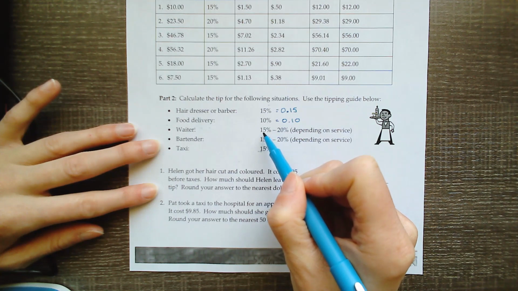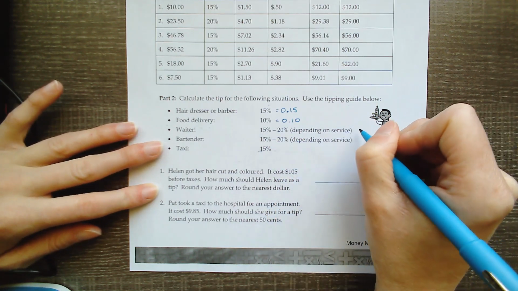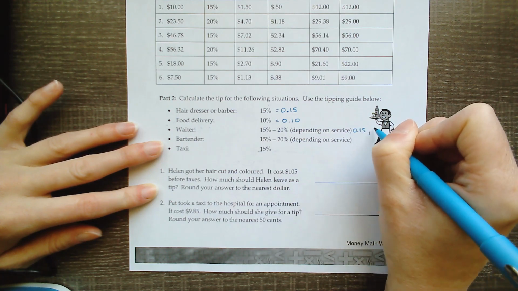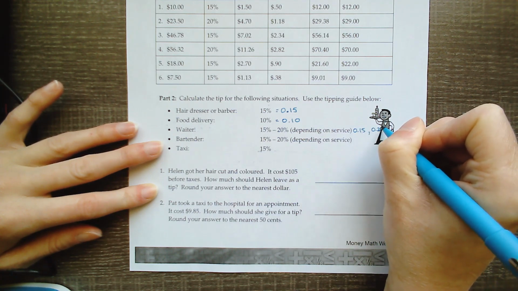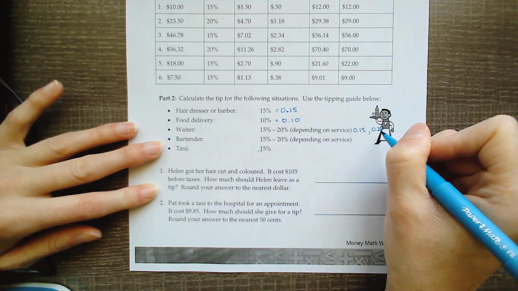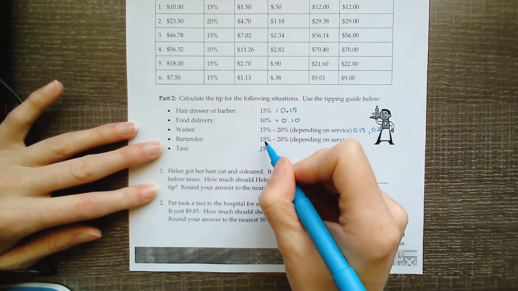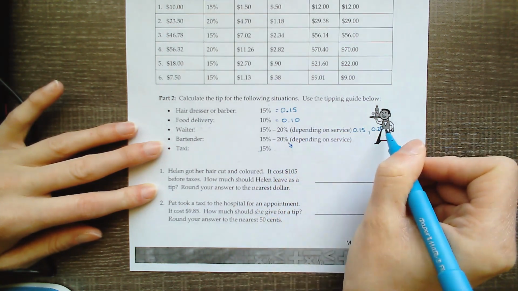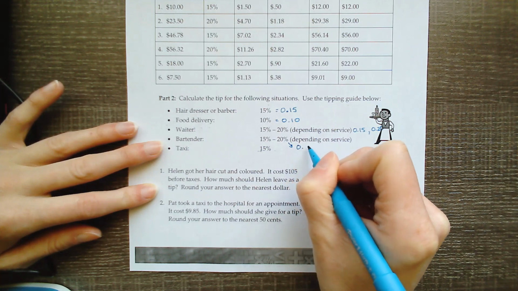Here we have 15 to 20%, so this would be 0.15 and 0.20. Just remember, this is 0.20, and then we have our 15 to 20 and 15 to 20.